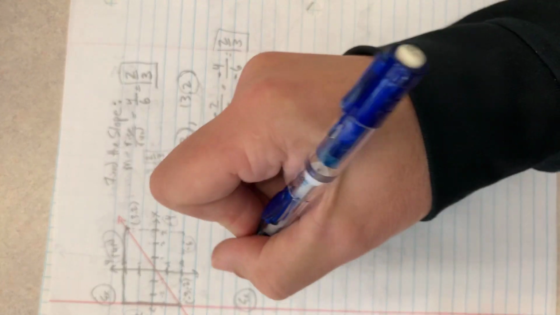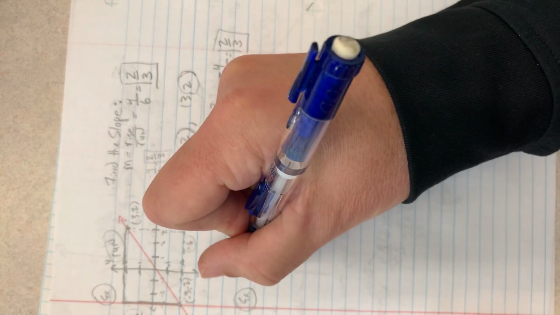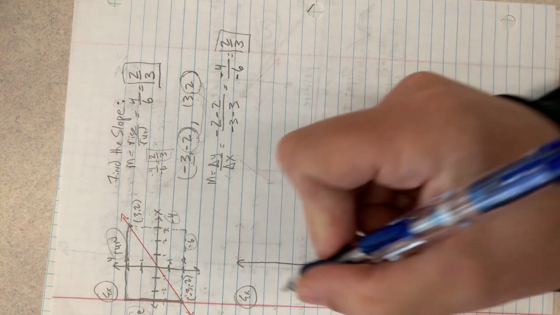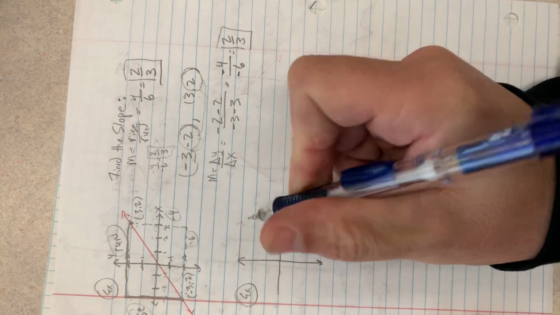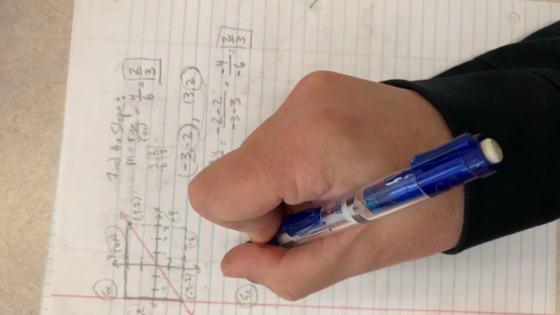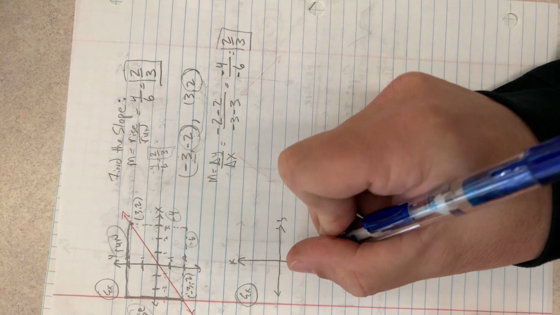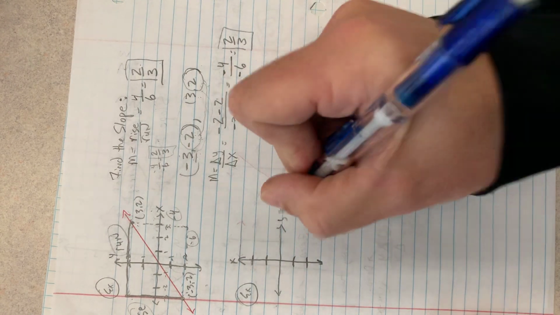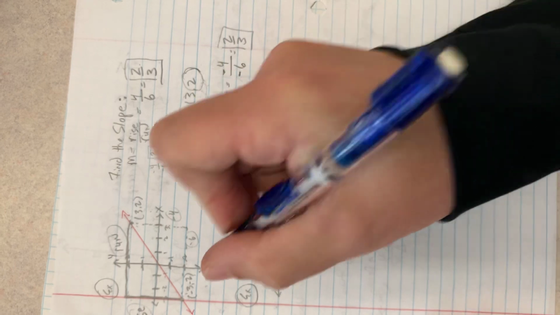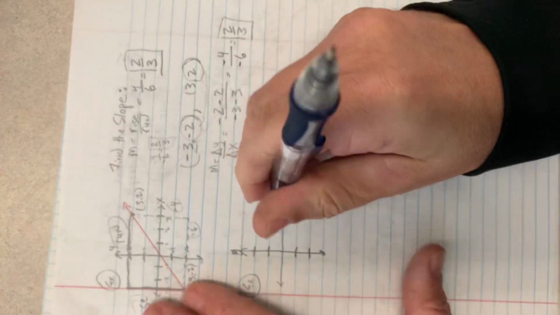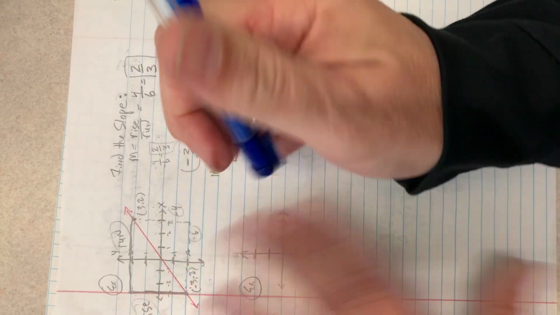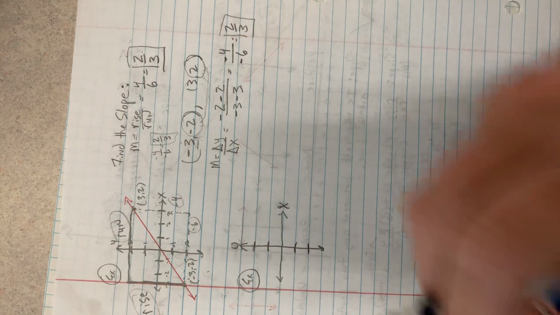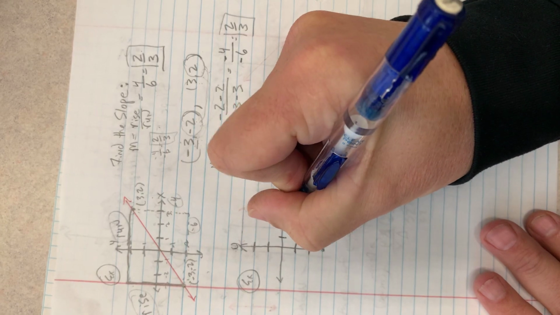So let's get another example here, another quick XY coordinate plane. Here's my Y, here's my X. I will just split this up right here.